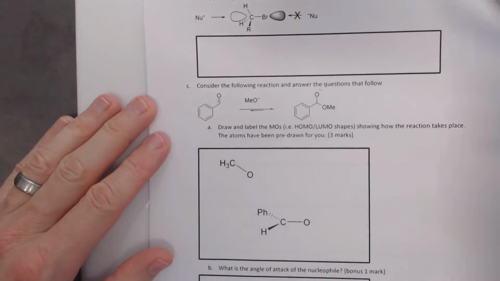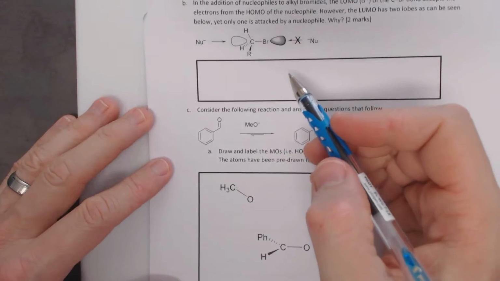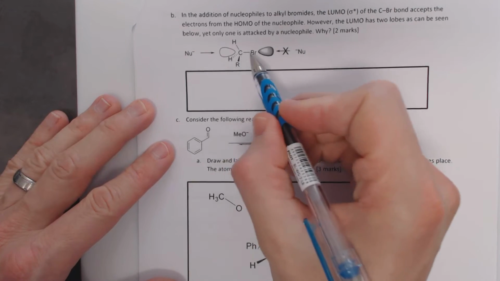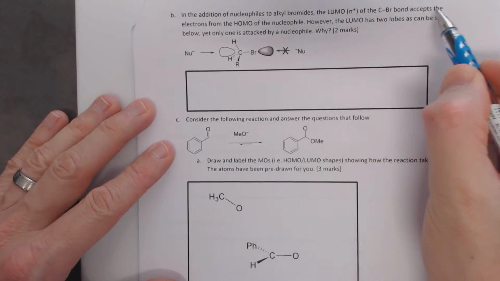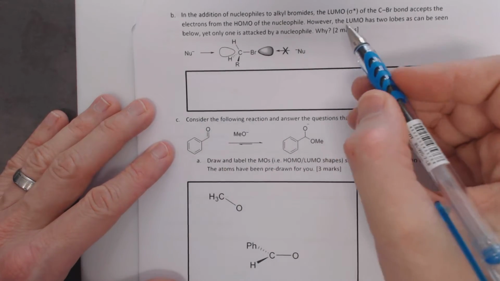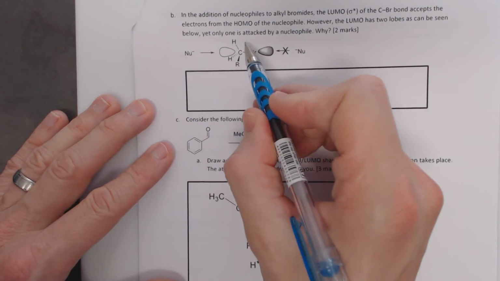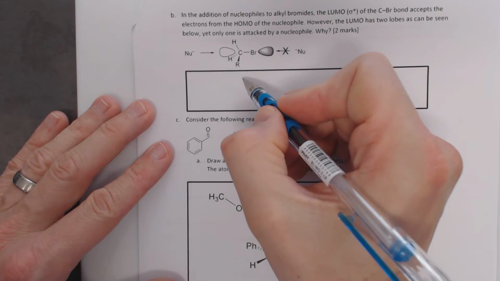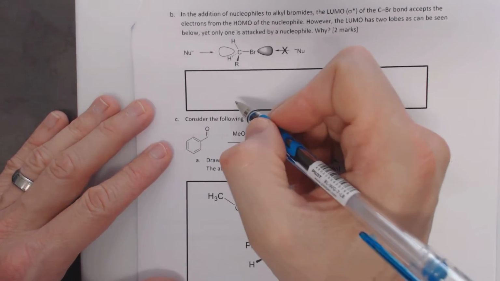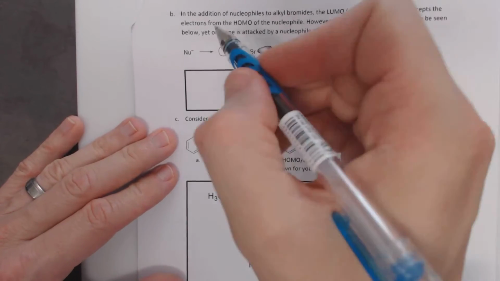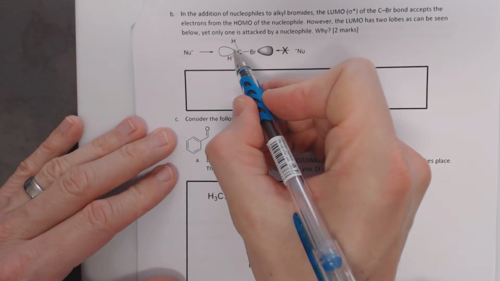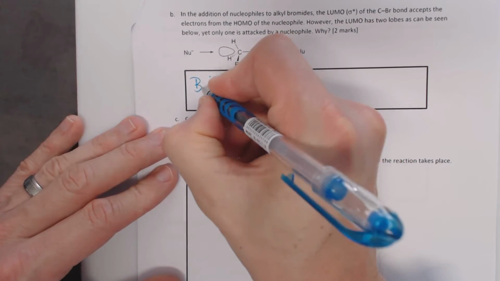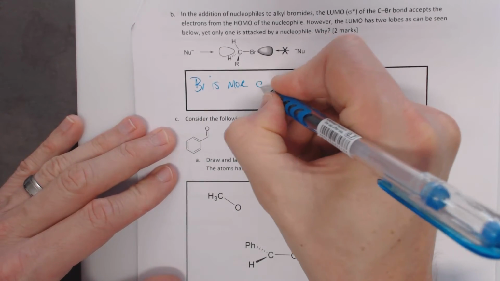Okay, next molecular orbital question over here, and this was misunderstood by a lot of people, I think. So the addition of nucleophiles to alkyl bromide, C-bromide, the LUMO, pi star of the C-bromine bond, accepts electrons from a HOMO, the nucleophile, that we should understand. However, the LUMO has 2 lobes, you can see below, yet one is attacked by a nucleophile. This is one orbital. It's not 2 orbitals over here, it's 1 orbital. There's a node in the middle, and it's empty because it's the antibonding orbital, sigma star. And the nucleophile, we know, comes in from there. The question is, why does it not come in from there? And the simple answer to this is that bromine is more electronegative.